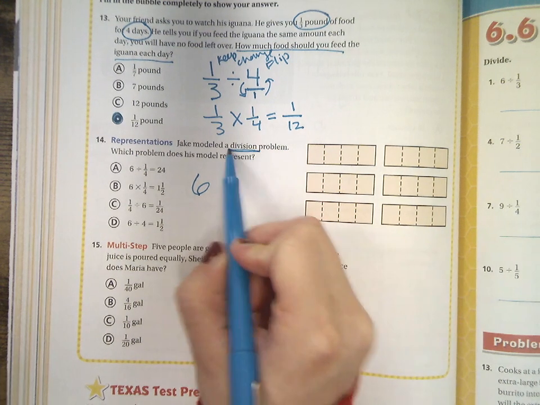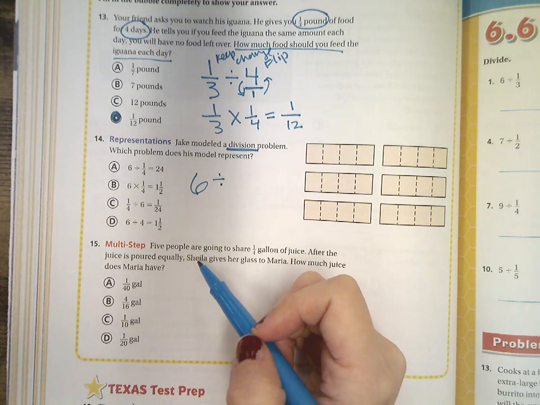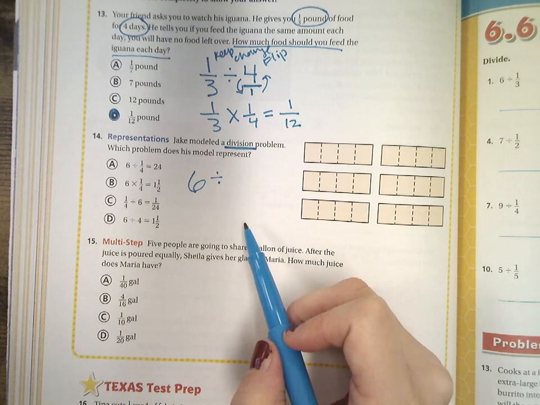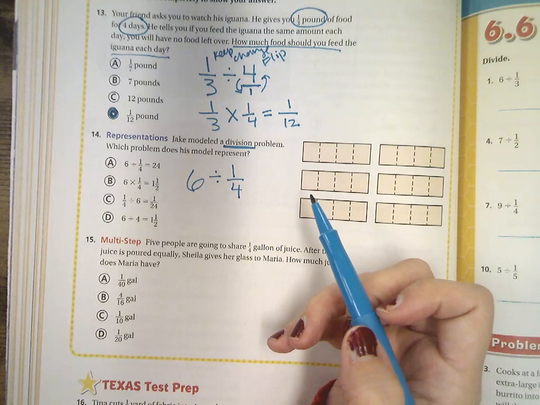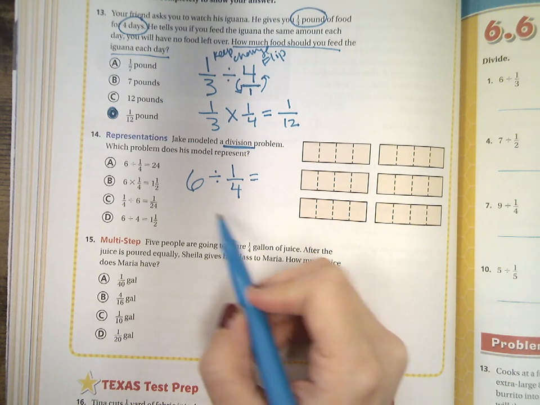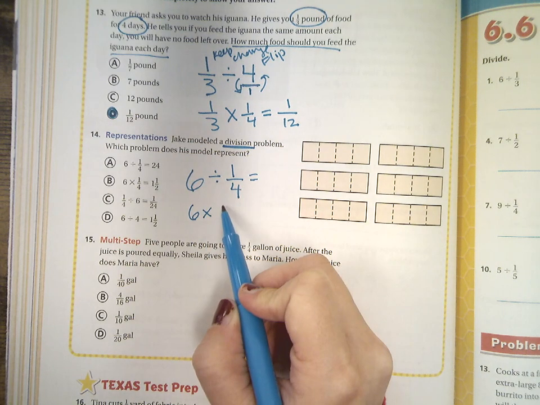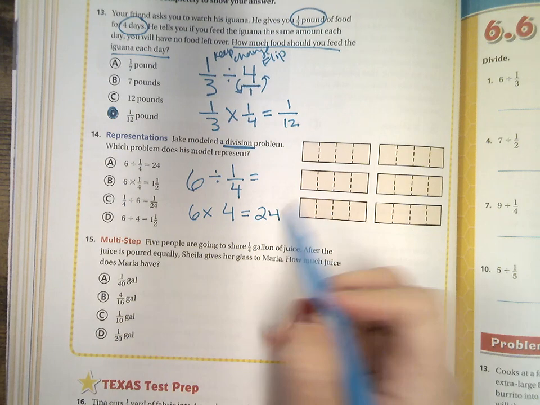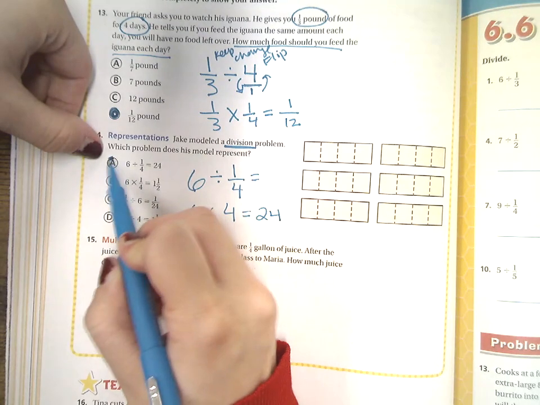If it's a division problem, what am I doing? Division. And how many pieces are they divided into? Four. Okay. So that means whenever I actually multiply that, I would get what? Maybe 24, right? A is the correct answer.